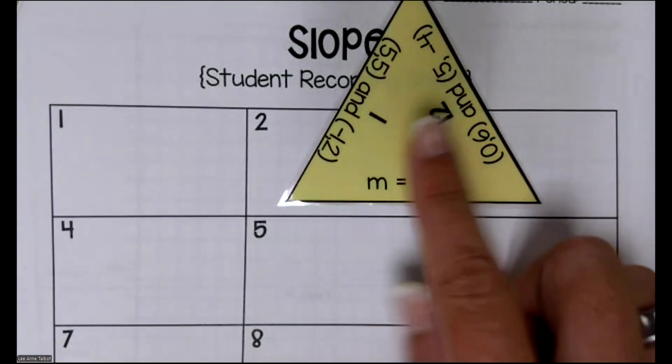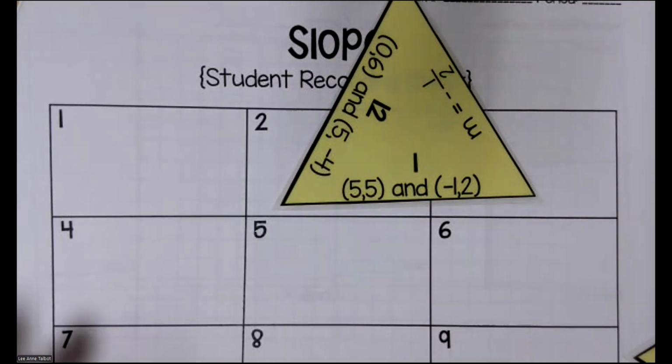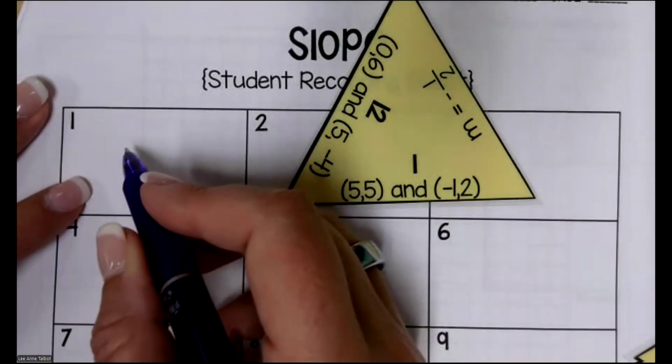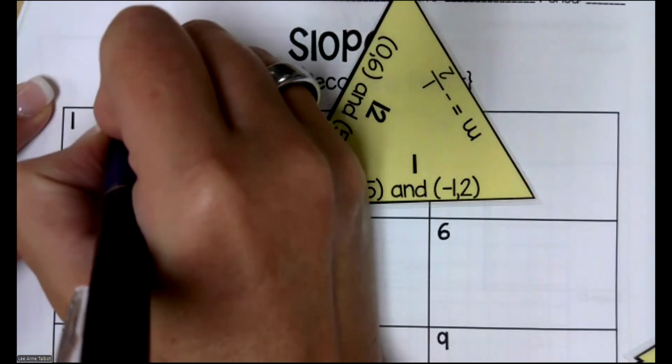And it looks like this. Number 1, 5, 5, and negative 1, 2. Okay, what you're going to do is take this, problem number 1, and put it in your box.